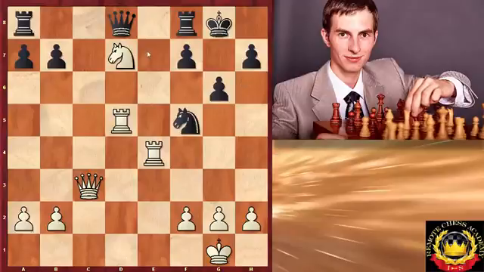White took back the bishop, and now black is defenseless. White has too many threats. The rook is hanging, knight f6 is coming, attacking the king. Also, once the knight jumps somewhere, white's rook will attack the queen, and therefore black is defenseless, and white won the game within a few moves.